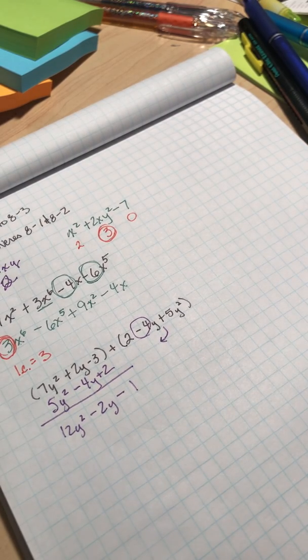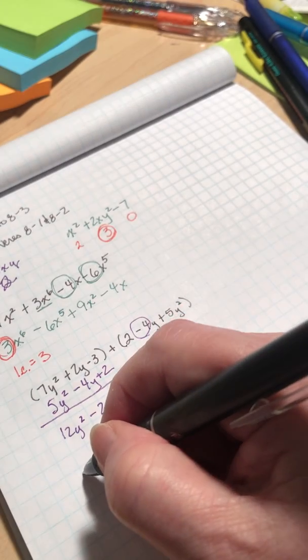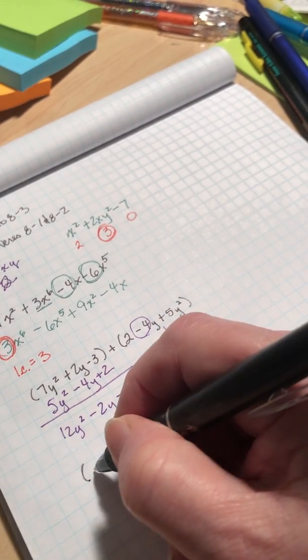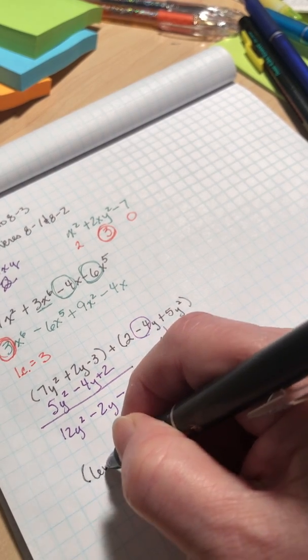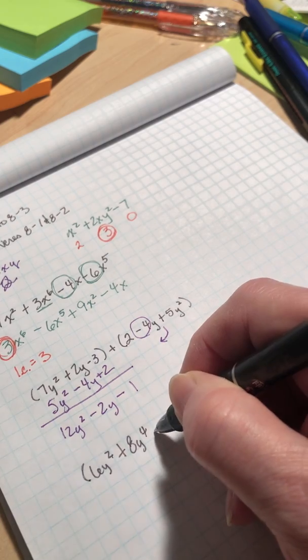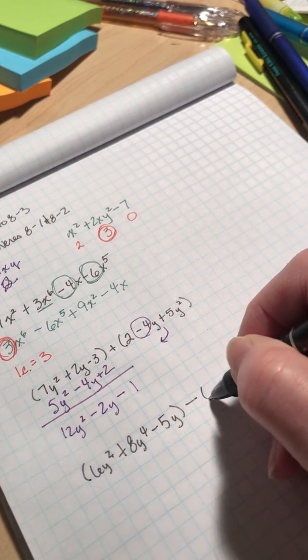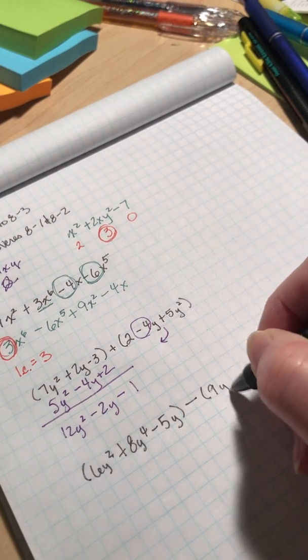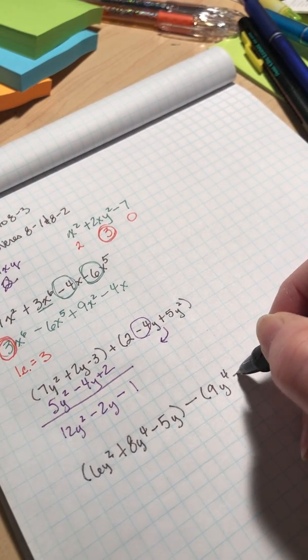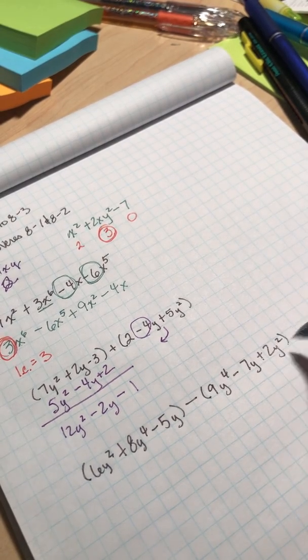If I'm subtracting, if I have 6y squared plus 8y to the 4th minus 5y, minus 9y to the 4th minus 7y plus 2y squared.